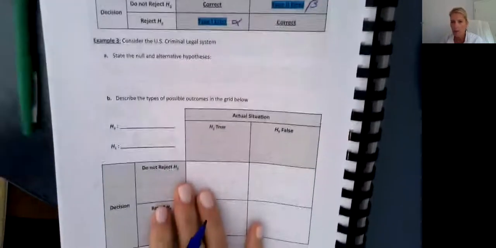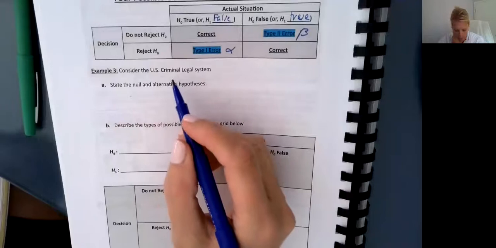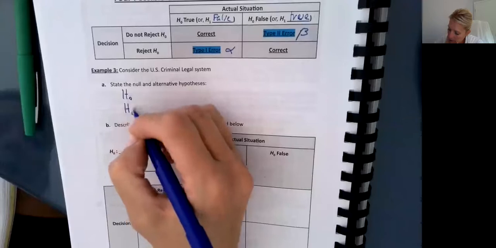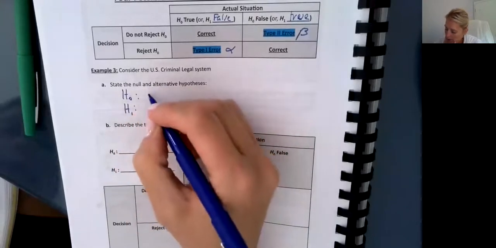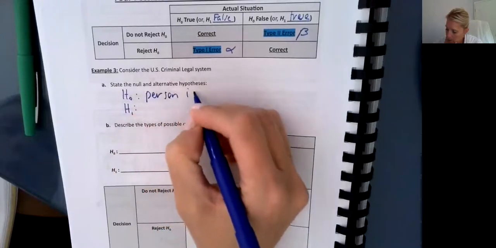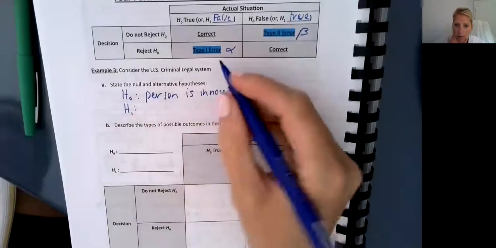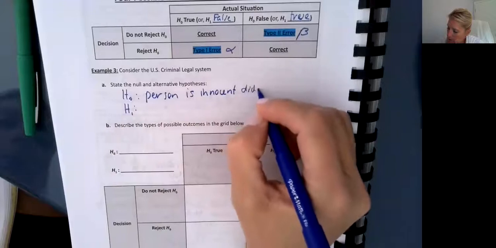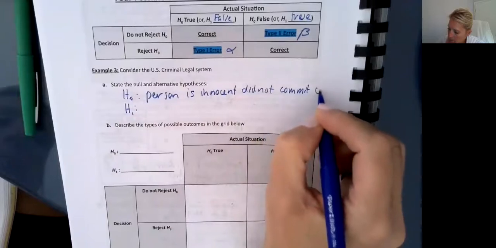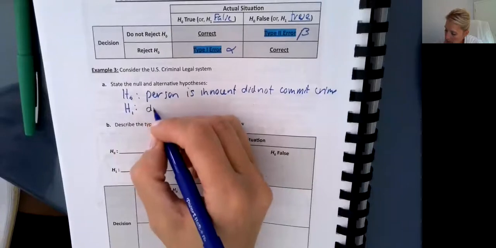So we're going to put this with a story to it so it'll make a little bit more sense. If we go to the criminal justice system, we are going to state the null and alternative hypotheses of a scenario. The null could be the person is innocent, so they did not commit the crime. And H1 is they did commit the crime.